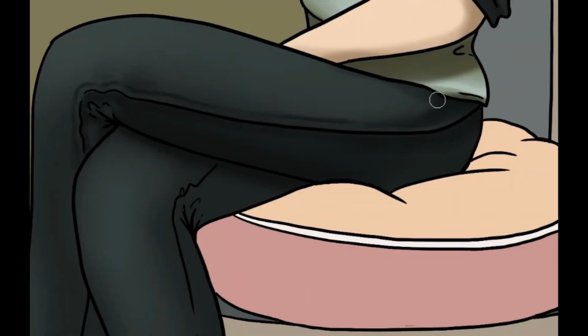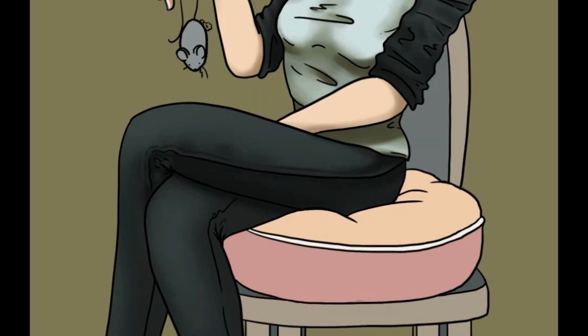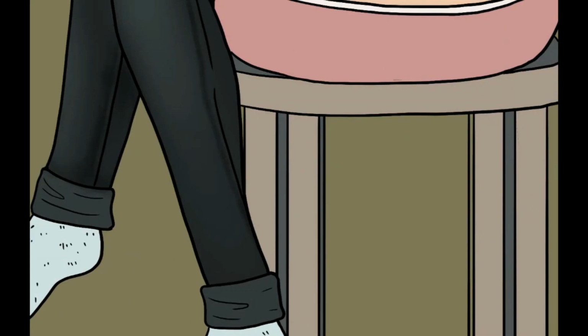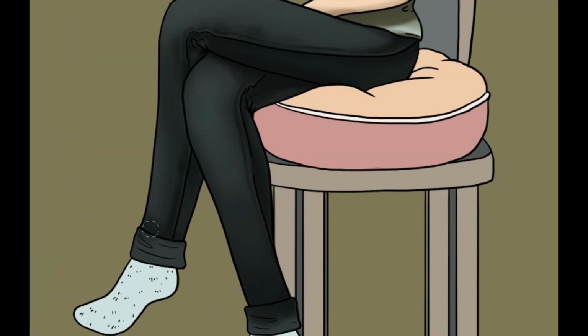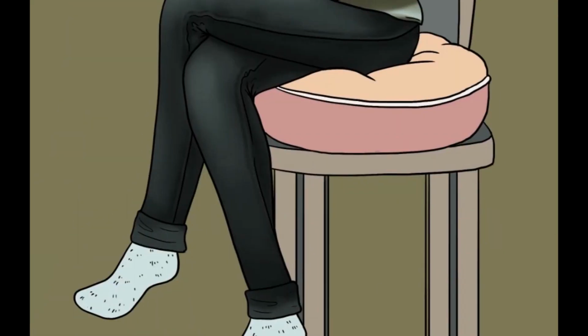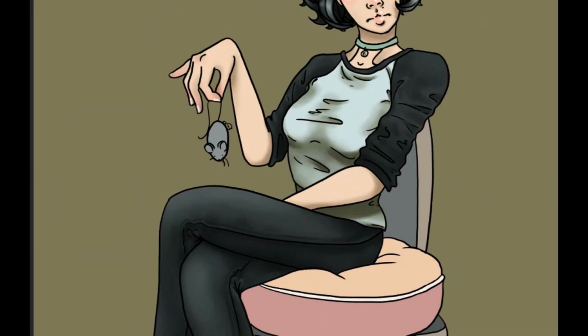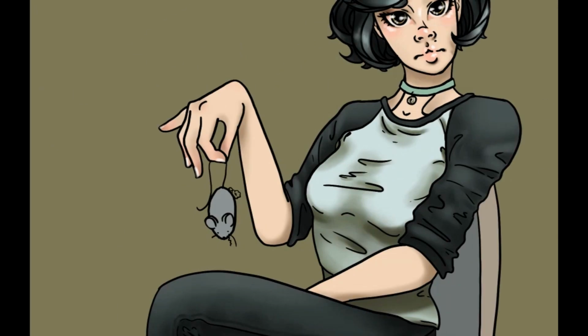I feel like I could probably have used a bit more reference. I was doing a lot of this off of imagination, but that being said, I feel like I did a pretty good job at making it feel like it's laying over the body parts, as well as differentiating the types of fabrics of each part of the clothing.